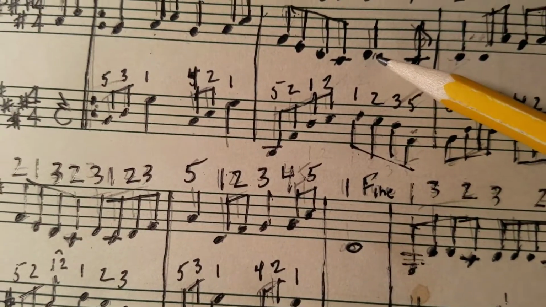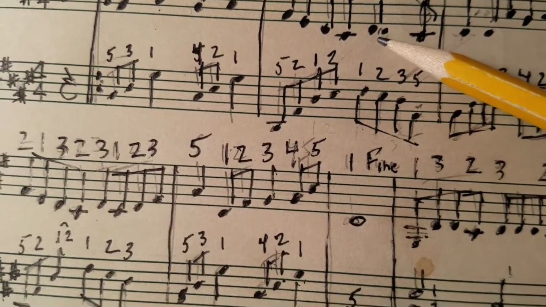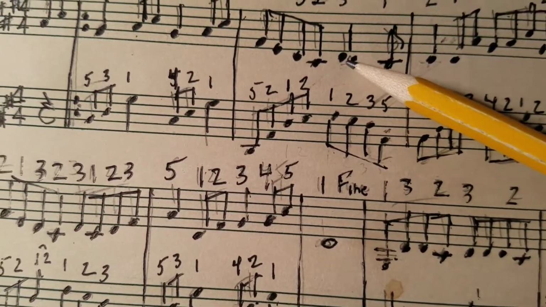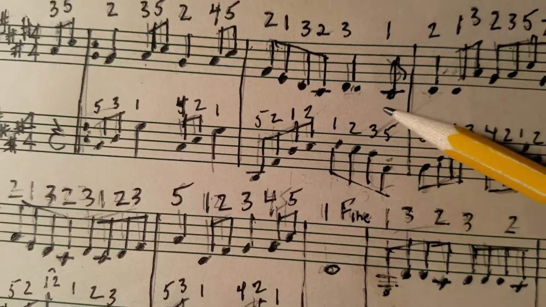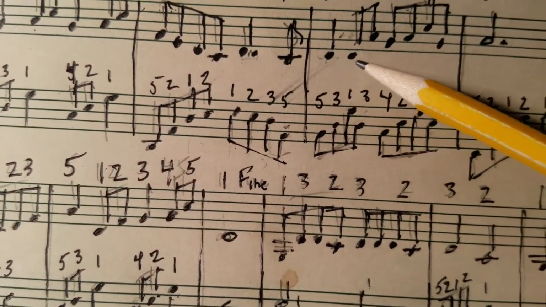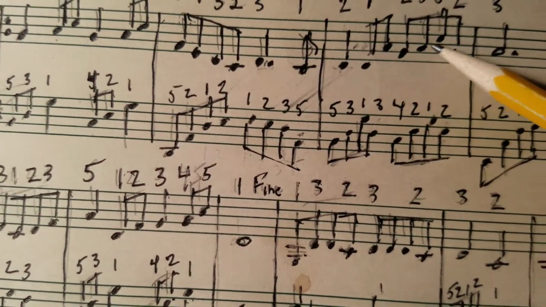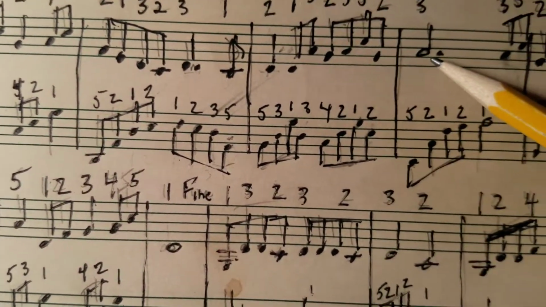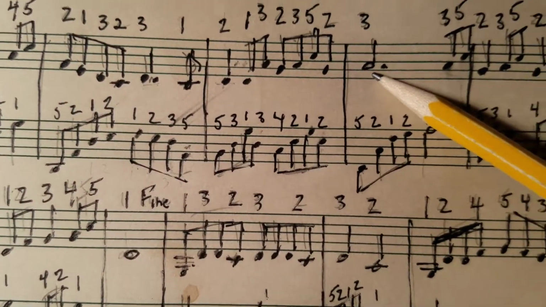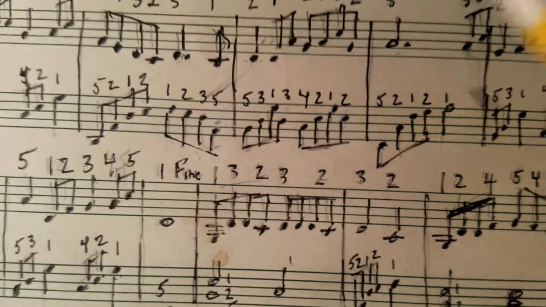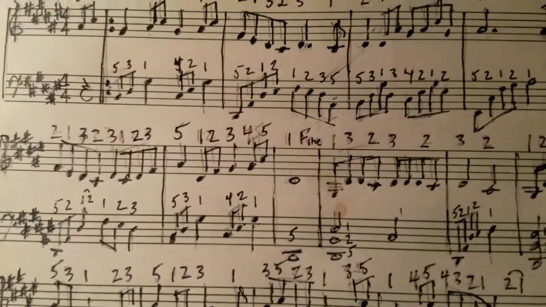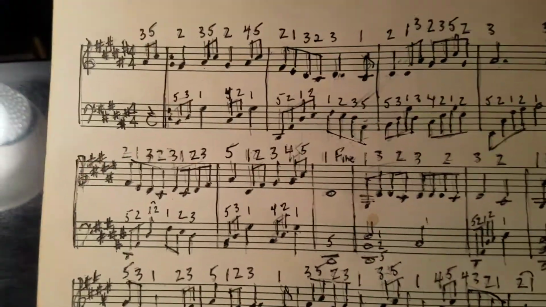So it gets 1 beat plus half a beat. So it's 3 and 4, and then this is and 1 and 2 and 3 and 4 and 1 and 2 and 3 and then it repeats basically the same rhythm again.